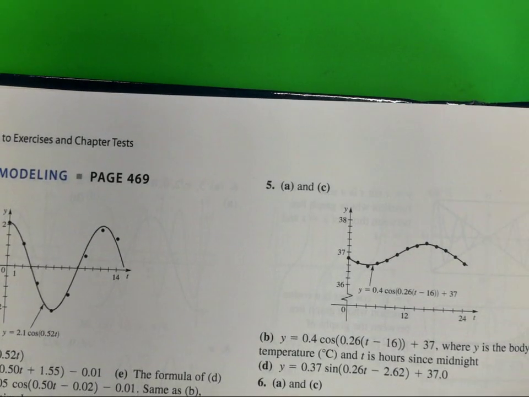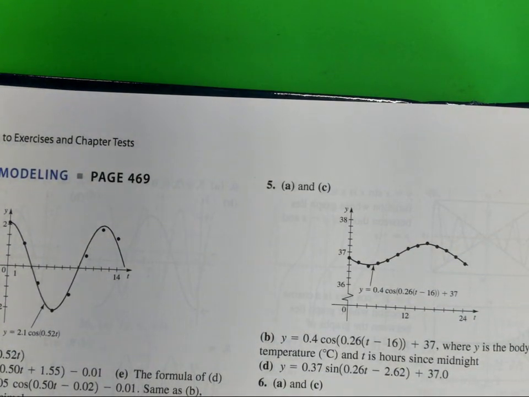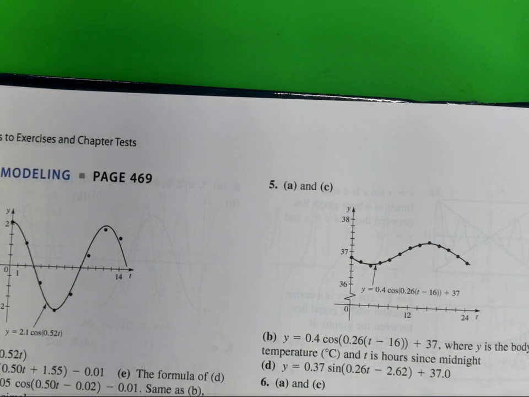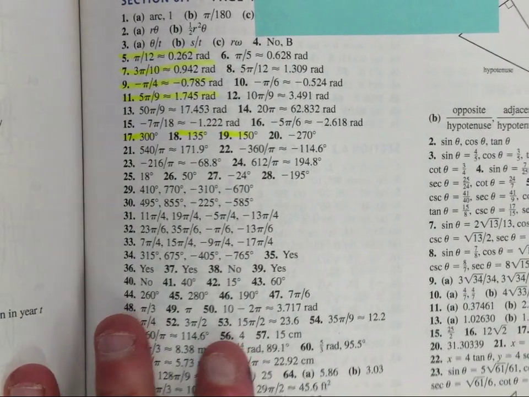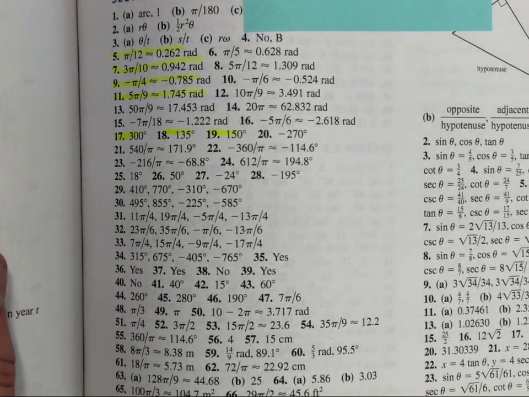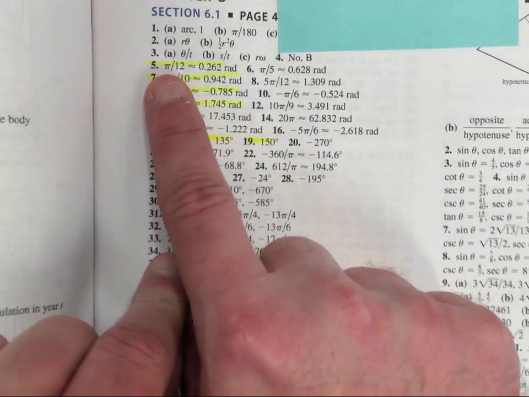Alright, so you know that in your textbook, now mine is Teacher's Edition, so I have all the answers, but I'm just saying, in your textbook, you have the odd problems. So when I give you problems out of this textbook, I give you the odds so you can check your work, okay? Look at number 5, pi over 12.